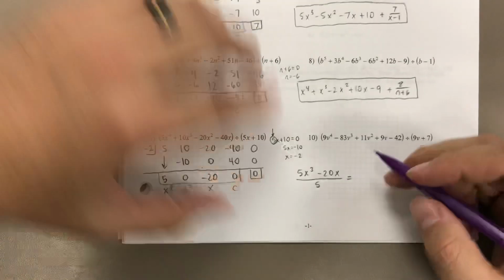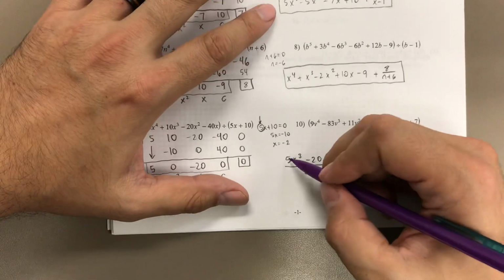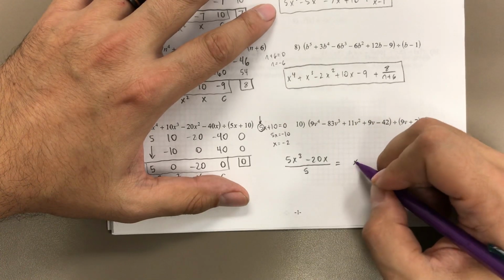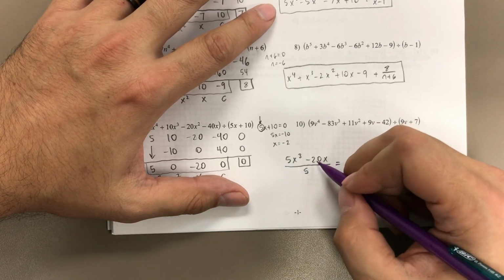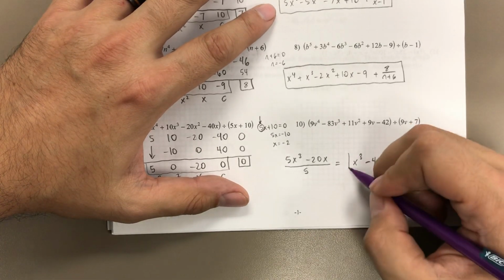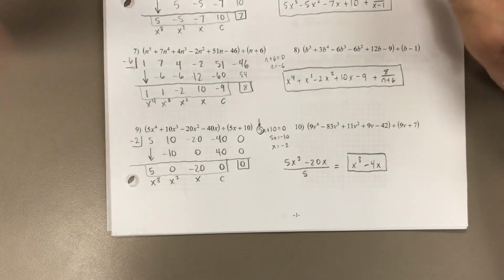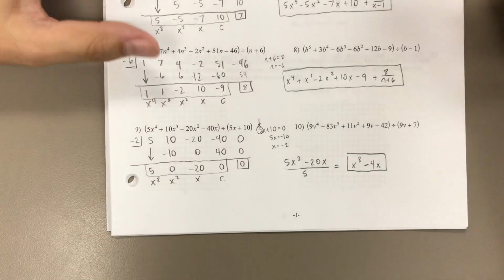So it distributes in, so that means that we're going to divide the 5 out here and divide the 5 out here. So 5 divided by 5 is 1, so we have 1x to the third. And then negative 20 divided by 5 is a negative 4, so negative 4x. And this is our finished polynomial quotient. So that's pretty crazy, right? So it's just another rule that you got to watch out for.